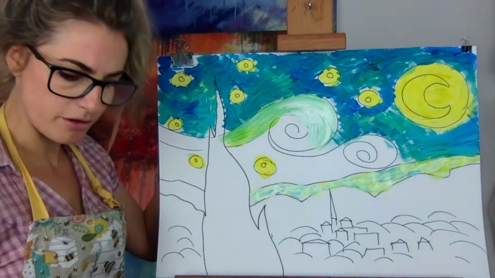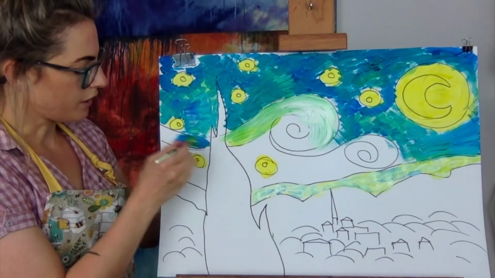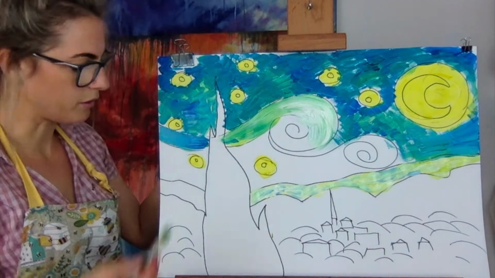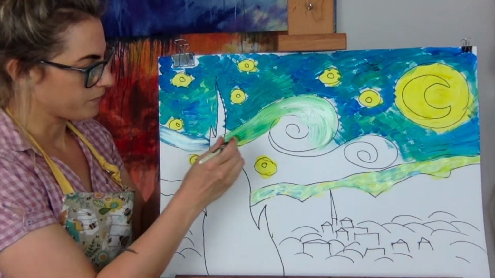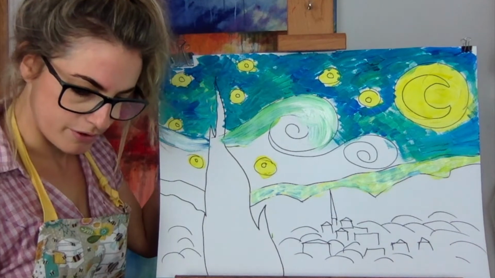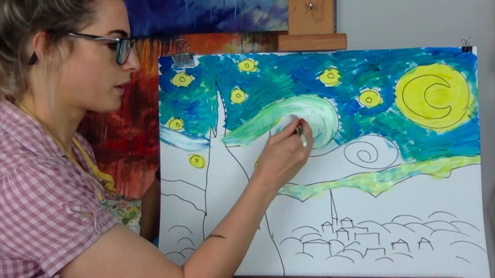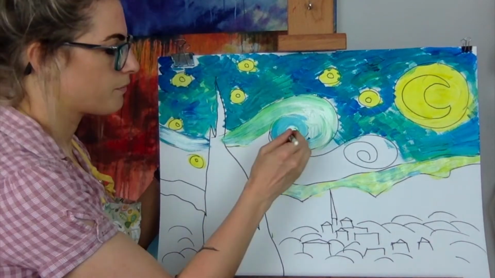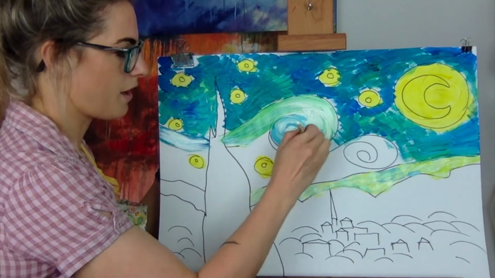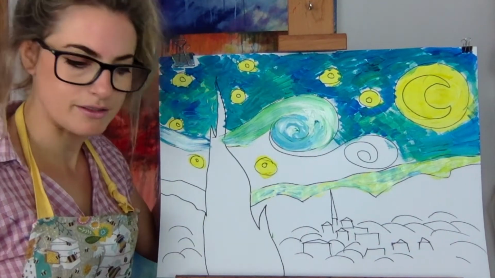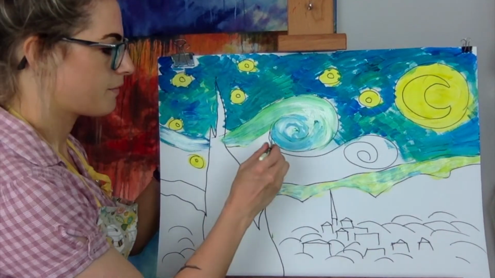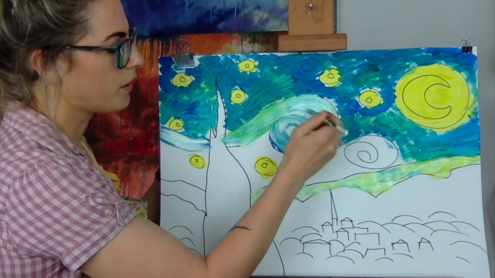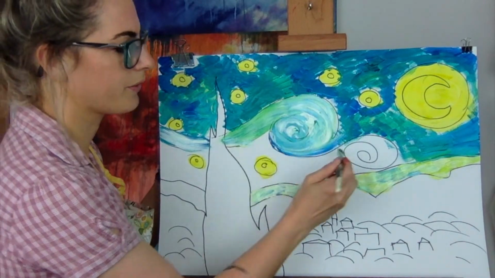And I'm going in the direction of the wind. So this is supposed to be wind. So look, I'm dipping it in the white now. So if it gets too dark, I dip it in the white. If it gets too white, I dip it in the blue. So you've got to make it look like it's going round. If you can't do it like that, it doesn't matter. Do you know what I mean? Just try. Give it a go. So it's like swirls. So just little bits of swirls there.